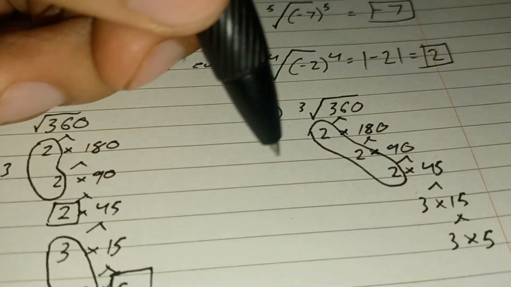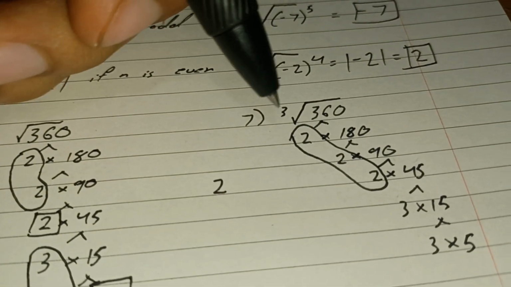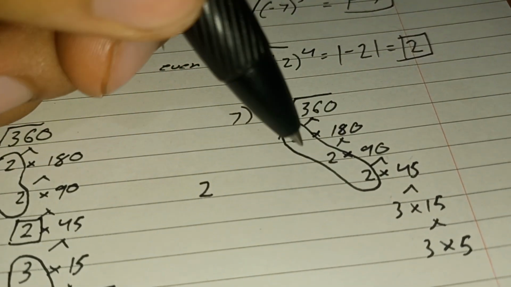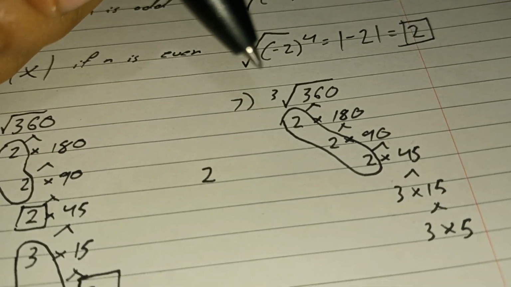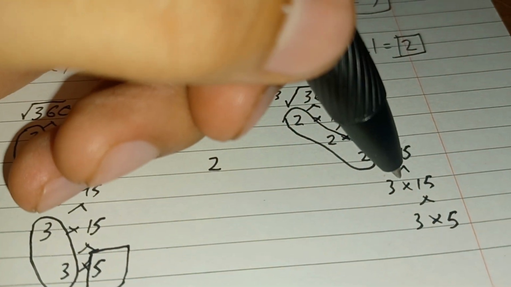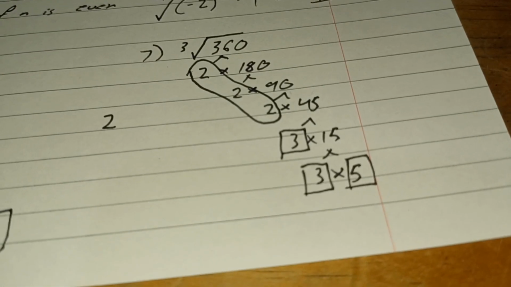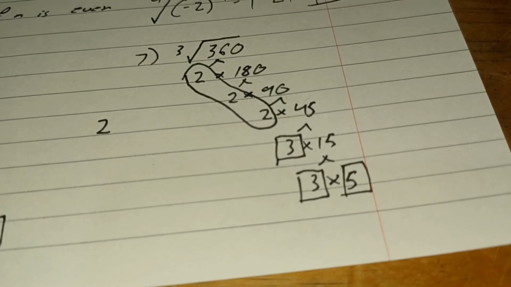So again, we have 2. They do not get the cube root sign. Why? Because they're a perfect group of 3, right? Triplets, whatever. So now we have two 3s and one 5. They cannot go in a group of 3 because they're not the same number.